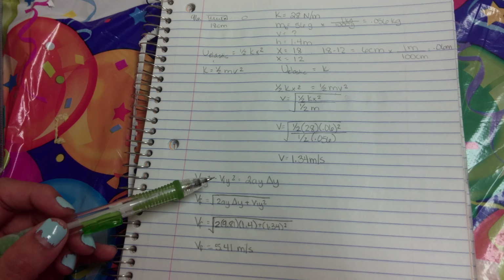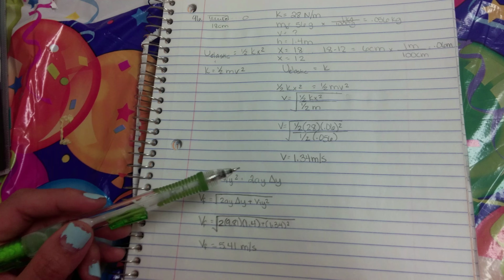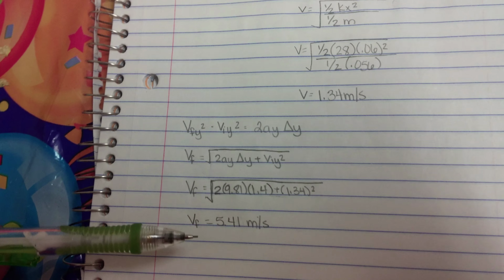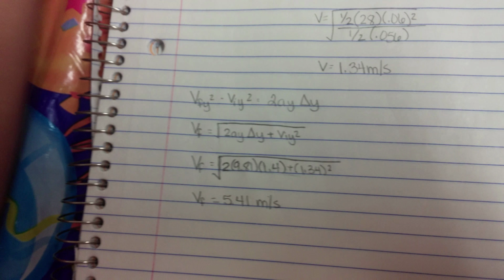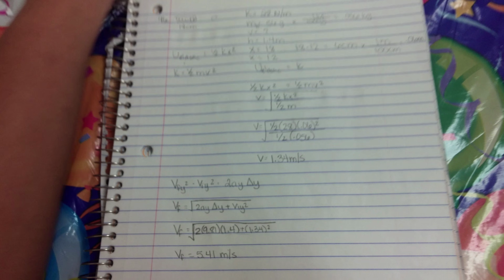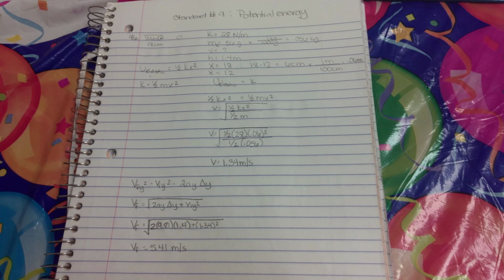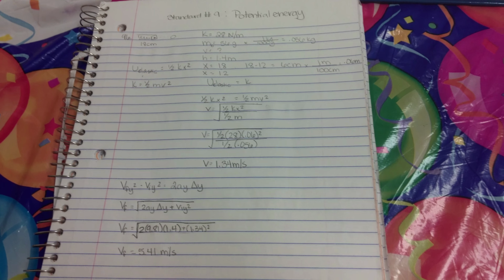I added the initial velocity squared to the other side, and then I square rooted it, plugged in my numbers, and came out with a final velocity of 5.4 meters per second. That is the speed of the ball when it hits the ground 1.4 meters below the spring gun. And that is how I solved problem 96 of chapter 6 under comprehensive problems for potential energy.